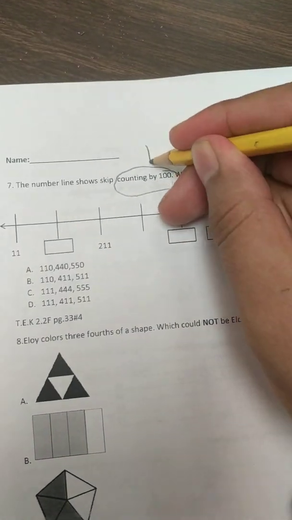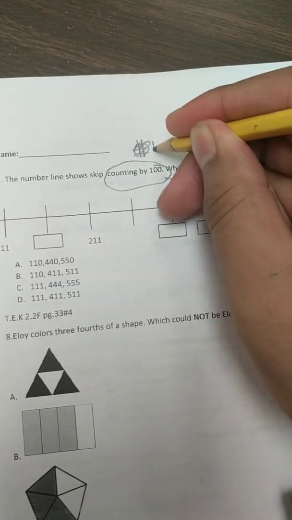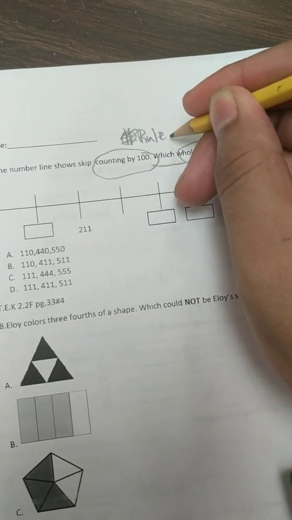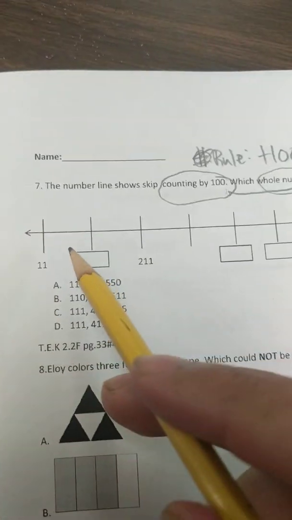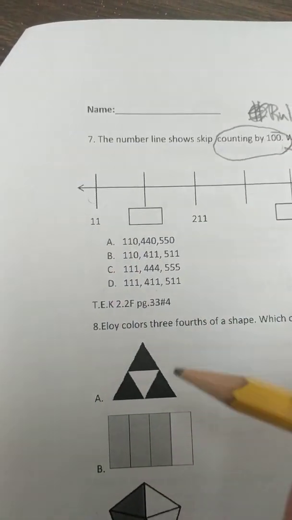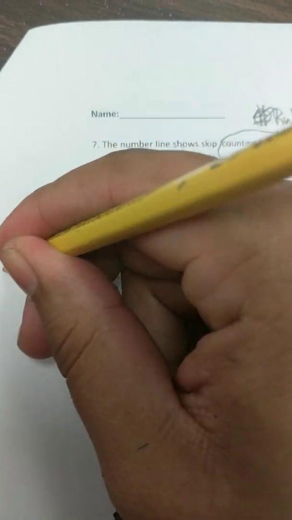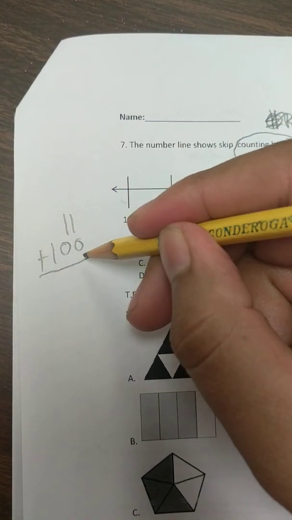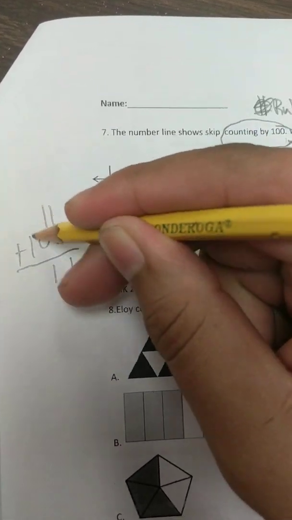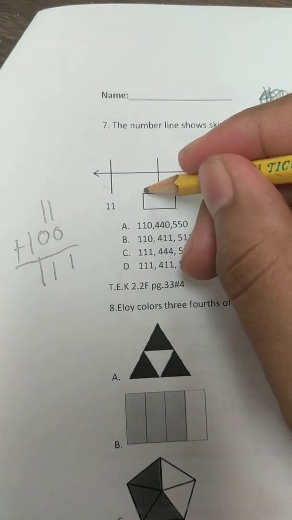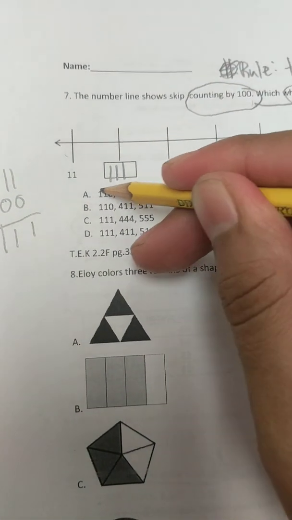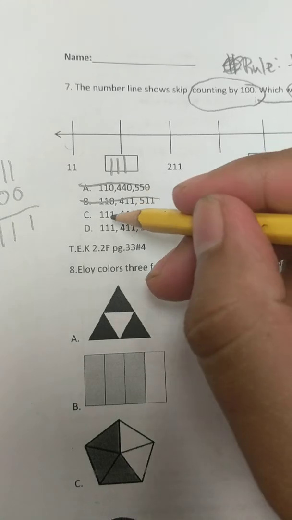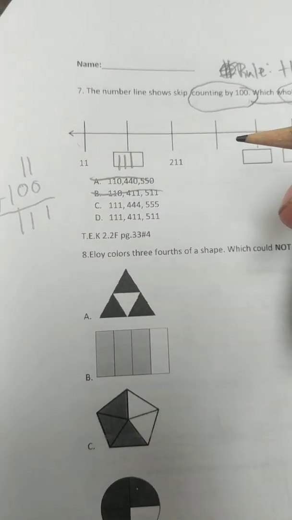So the rule is plus 100. So let's come over here and take this one. So we're going to do 111 plus 100. 1 plus 0, 1. 1 plus 0, 1. 0 plus 1, 1. So it should be on there. I see that A does not have the answer choice, B does not have the answer choice, so it's either between C or D. Okay?